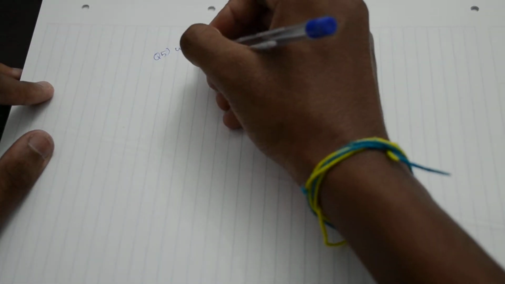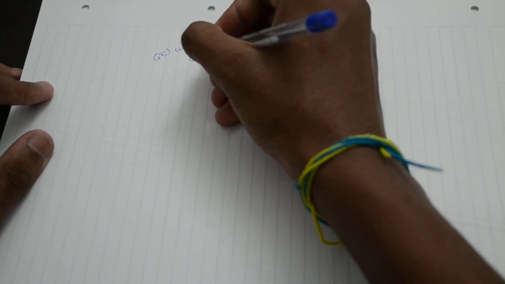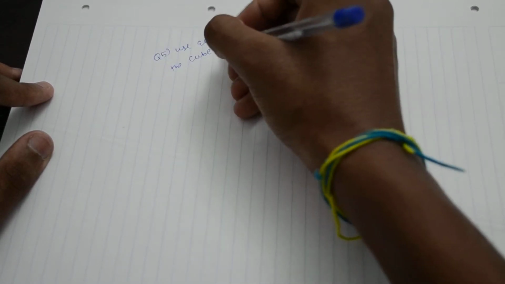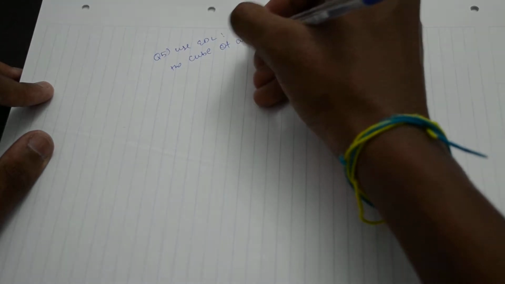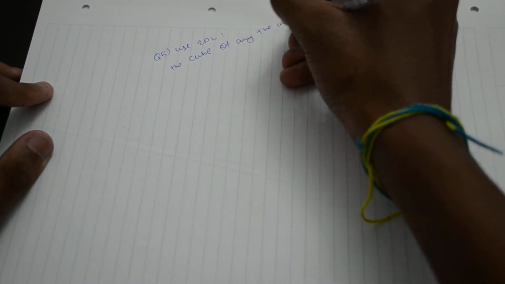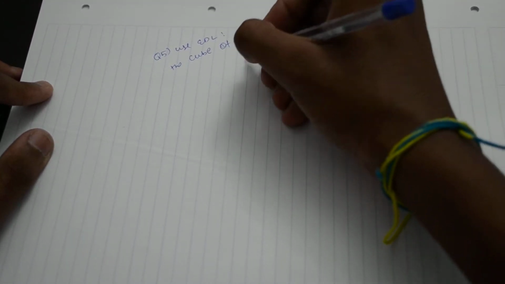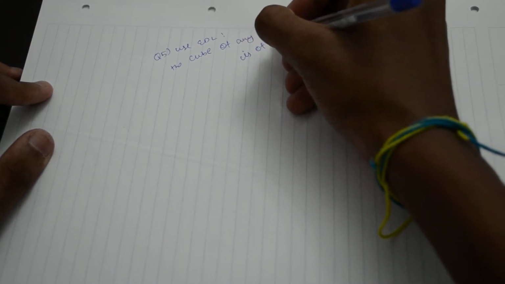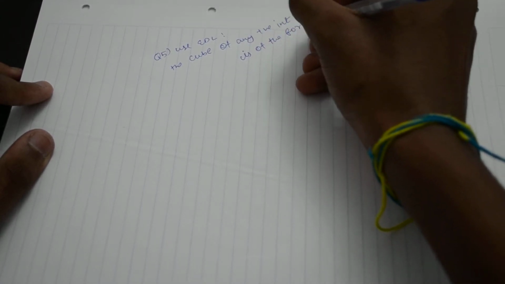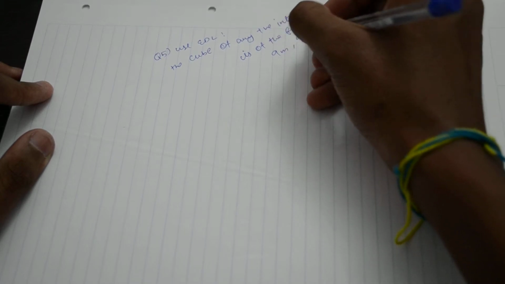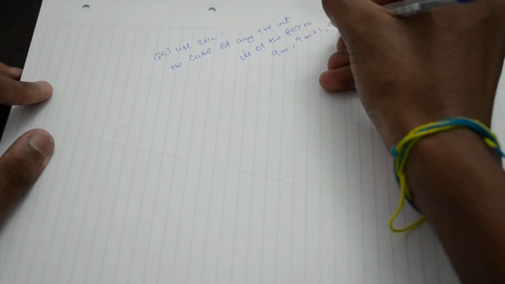Use Euclid's division lemma to show that the cube of any positive integer is of the form 9m plus 1 or 9m plus 8.